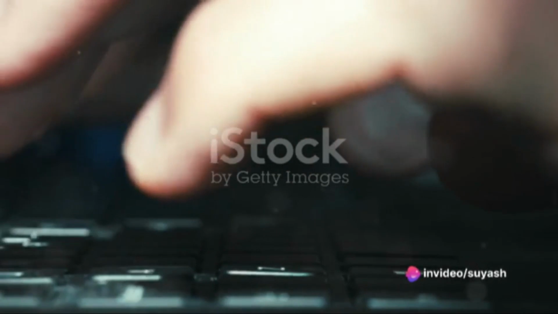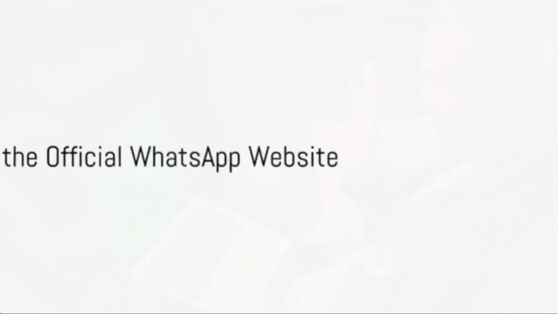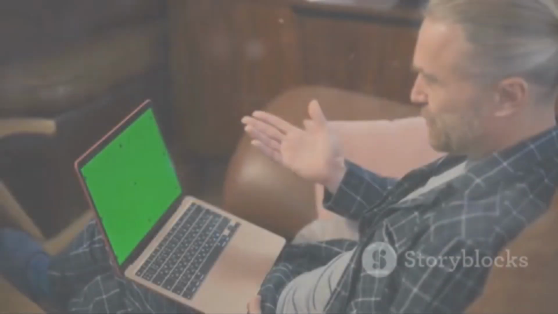Have you ever pondered the possibility of having WhatsApp on your laptop? It's not a myth, and today we're going to delve into the simple steps to turn this possibility into reality. The first stepping stone on our path is visiting the official WhatsApp website.